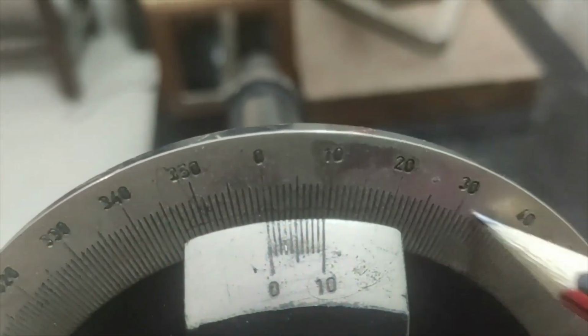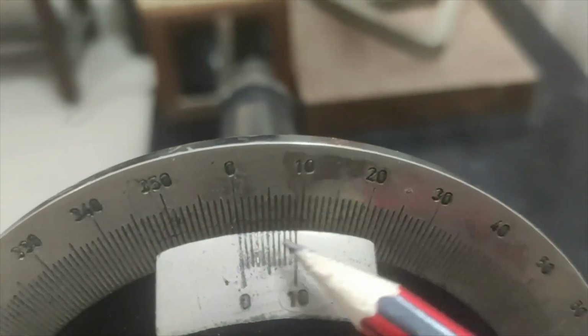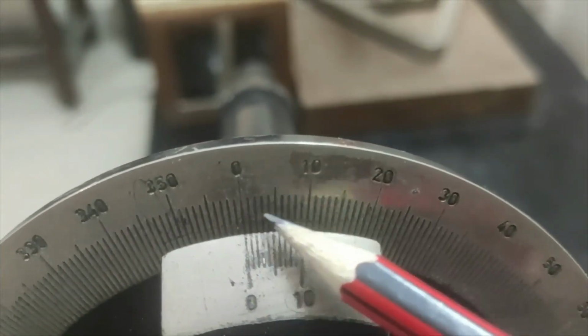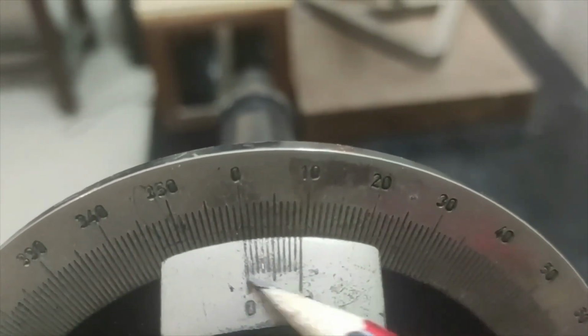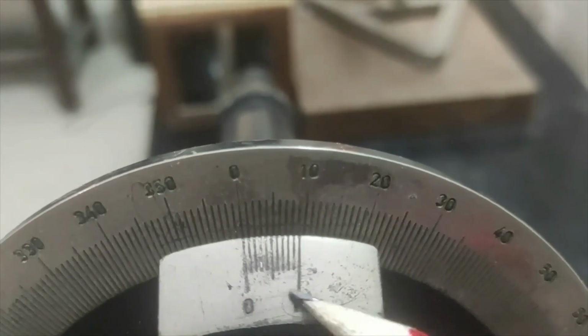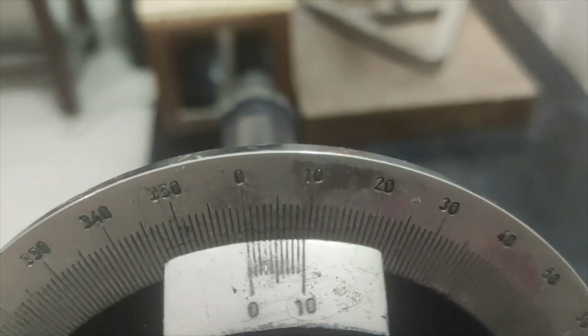Since the main scale is circular, 1 division is equal to 1 degree, and it is divided into 10 smaller parts. So the least count will be 1 by 10, so this will be 0.1 degree.